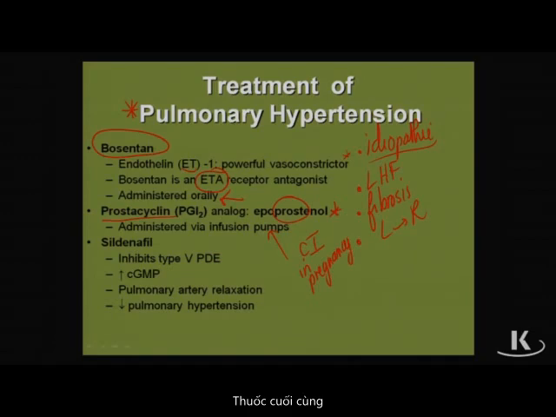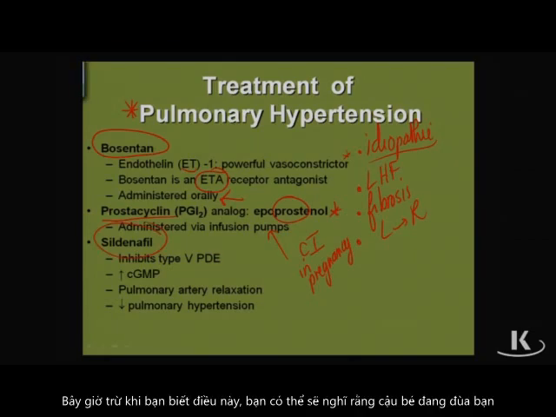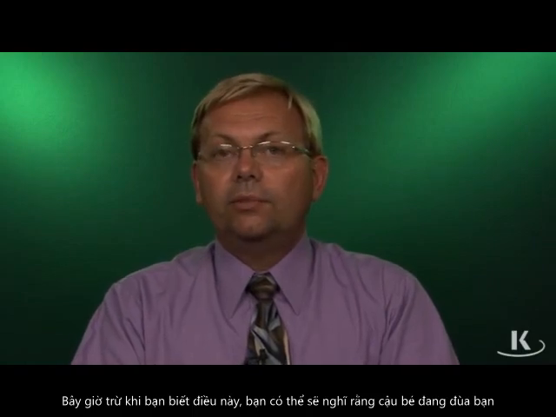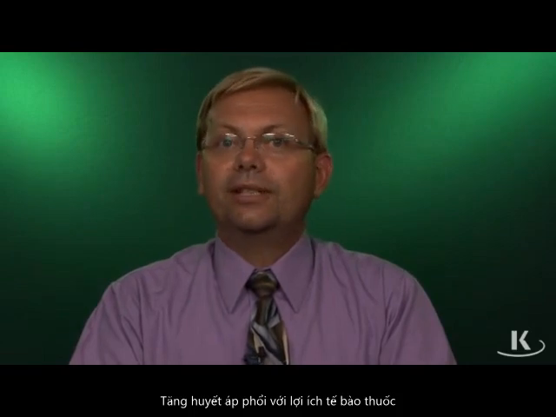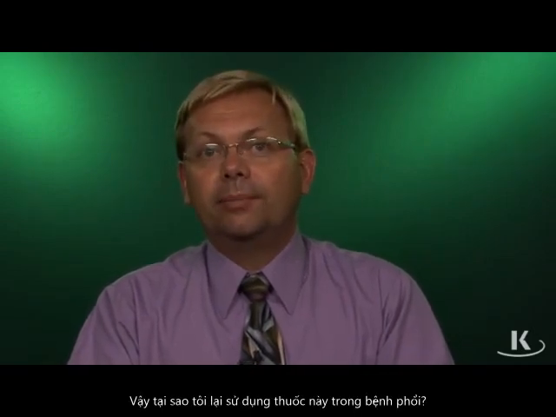The final drug on this slide is the drug sildenafil. Now, unless you knew this, you would probably think that the board is joking with you if they were trying to treat pulmonary hypertension with the drug sildenafil. Sildenafil is, of course, the famous Viagra, which is used in erectile dysfunction. So why would I use this drug in pulmonary hypertension?